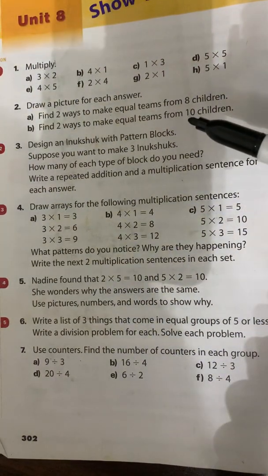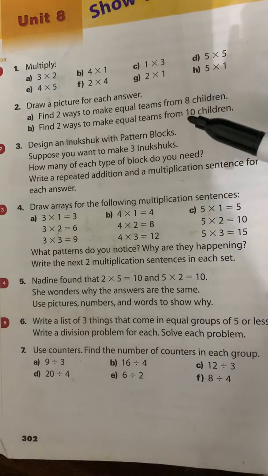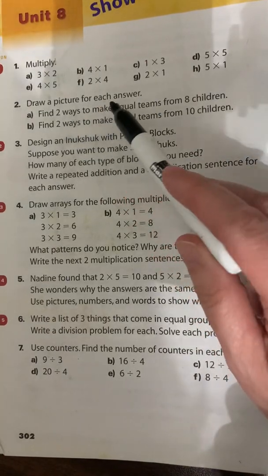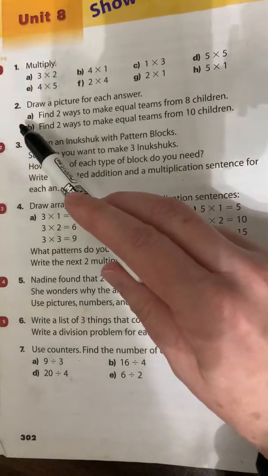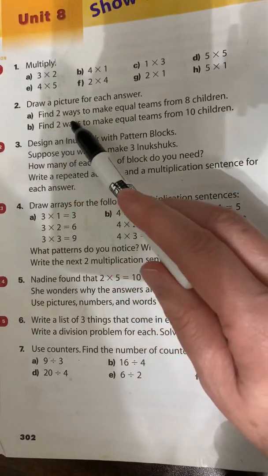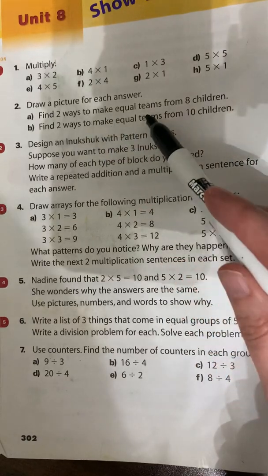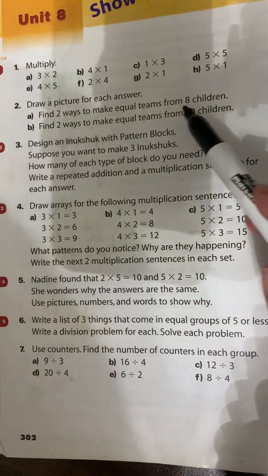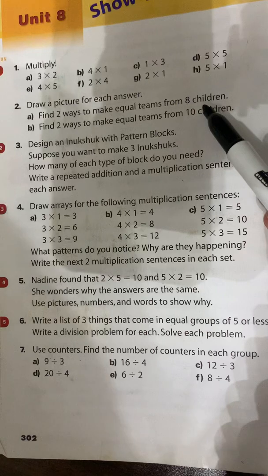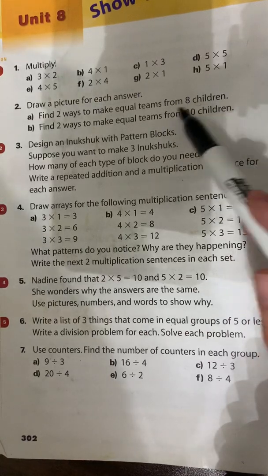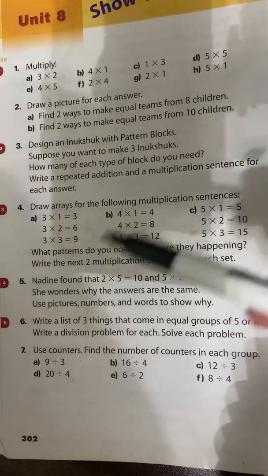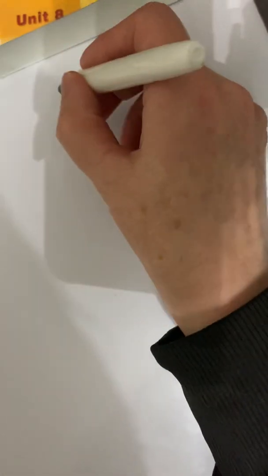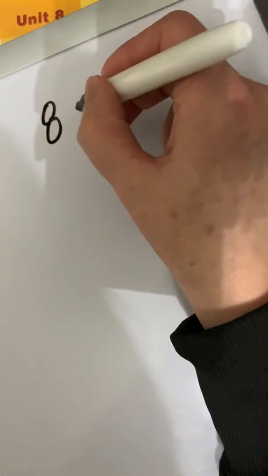Then you've got question 2. It says draw a picture for each answer. Well, now I do want to see some pictures. A, find 2 ways to make equal teams from 8 children. So you've got 8 children and we want to put them onto equal teams. And it doesn't say how many teams, but they want you to do it in 2 different ways. So we've got 8 children.